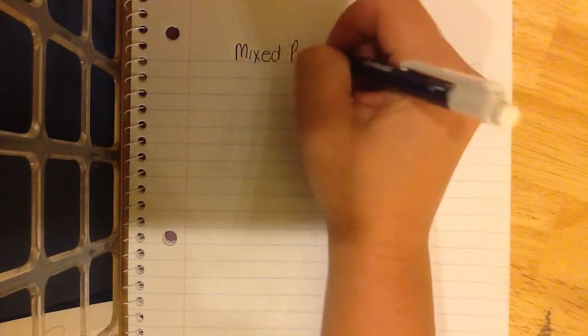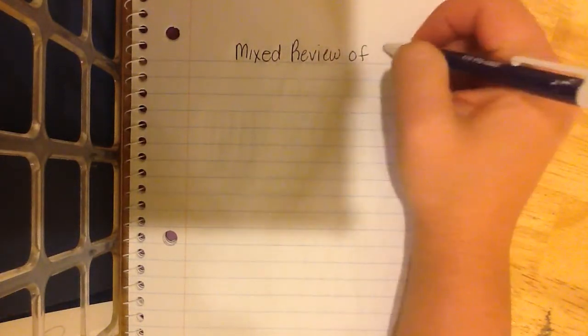So today we're going to take notes on dividing fractions. Some of them will begin with a whole number and some of them will begin with a fraction. So our question is, how do we know what to do with the word problems? So let's practice. Let's first label. We're going to have a mixed review of division.